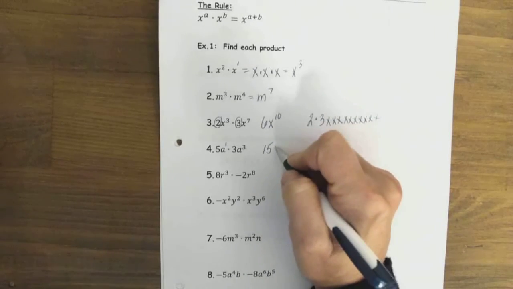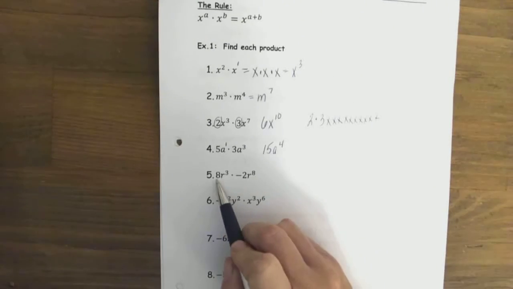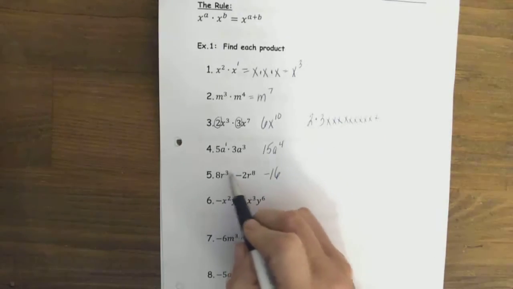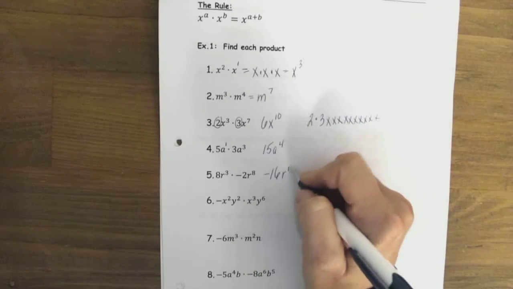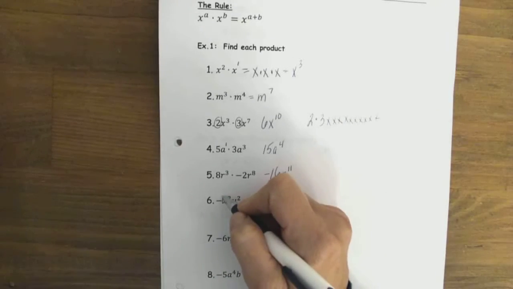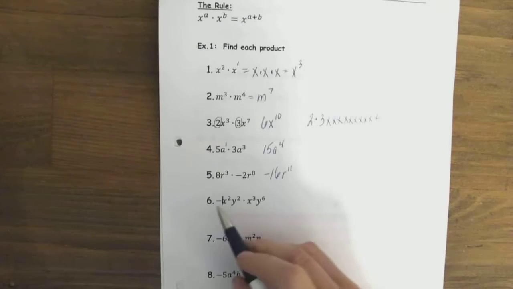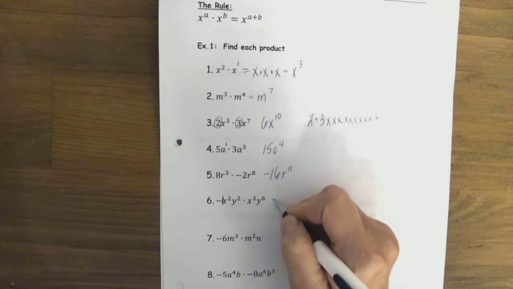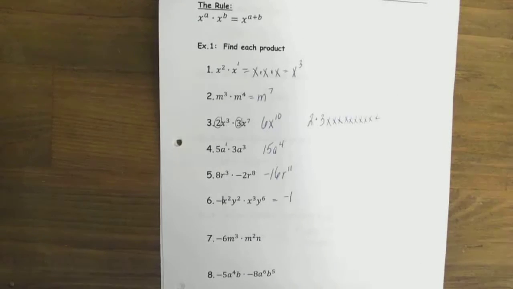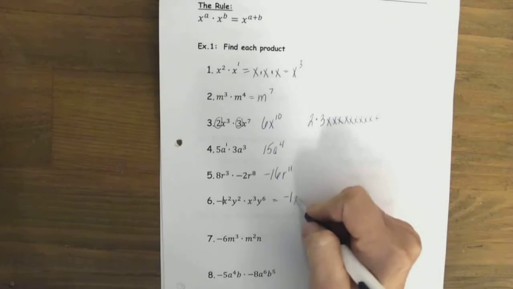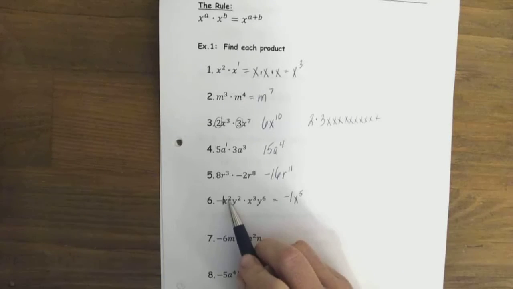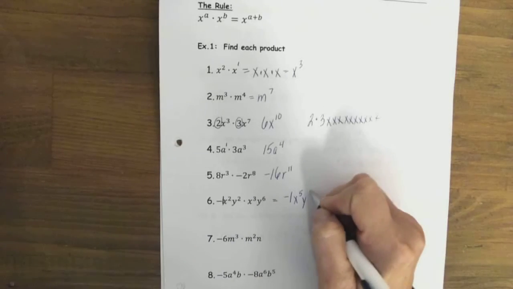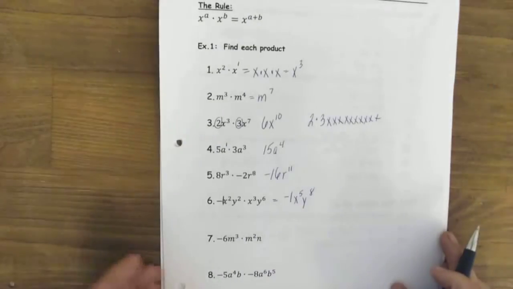A to the first times a to the third is a to the fourth. 8 times negative 2 is negative 16. R to the third times r to the 8th is r to the 11th. Now this one's a little trickier. Think of that as a negative 1. There's no number over here, so you could say a 1 if you wanted to. So there's just a negative 1 I drag along for the ride, and I have x to the 5th, because 2 plus 3 would give me 5, and then y to the 8th, because I have a 2 and a 6.